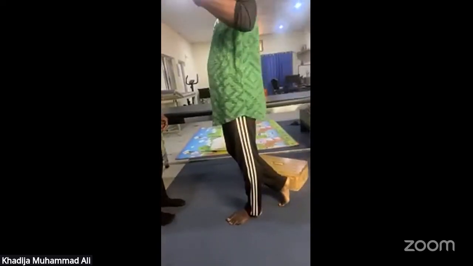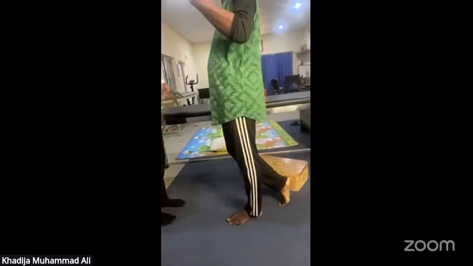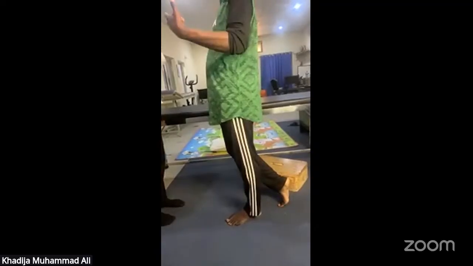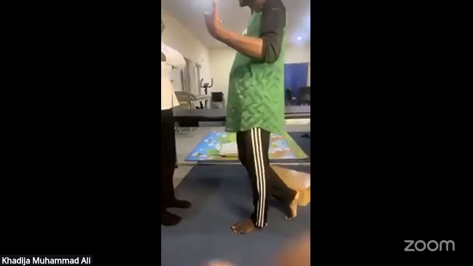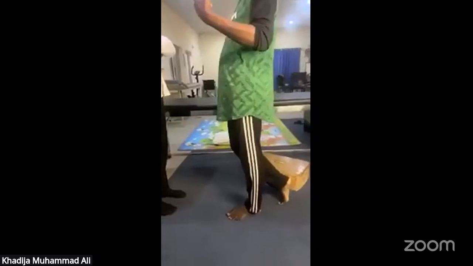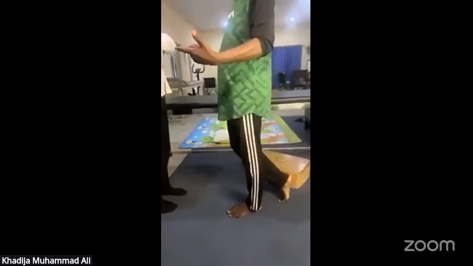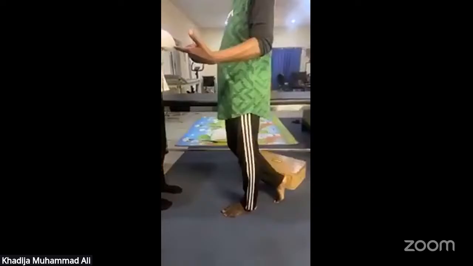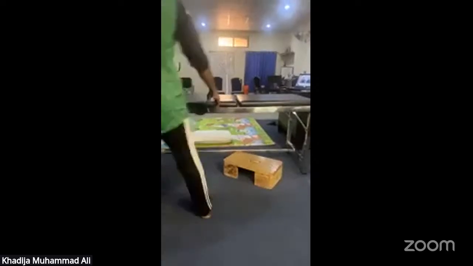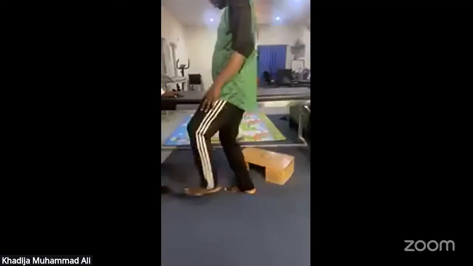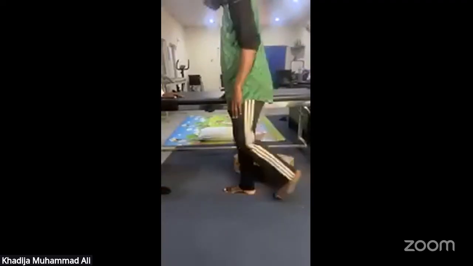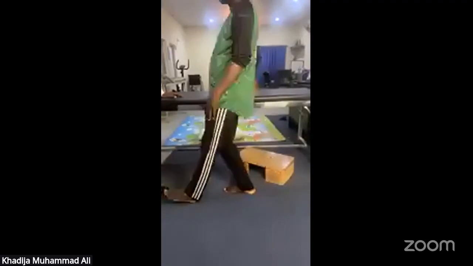Swing. That is the end of the stance phase, and the beginning of the swing phase. So you want to train the swing phase. By doing this stance, you are training for swing phase first.